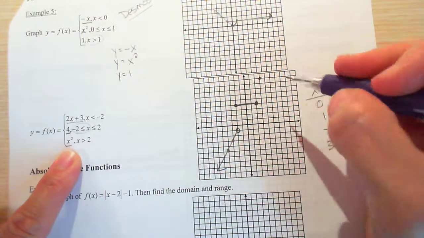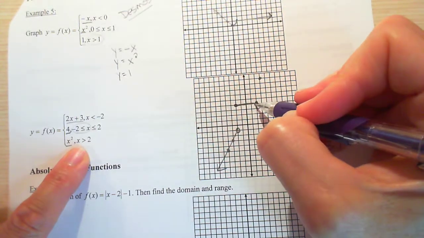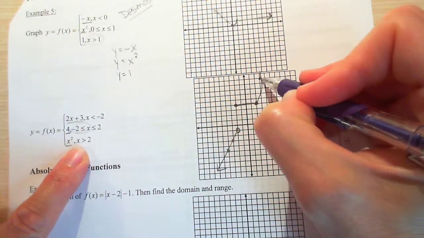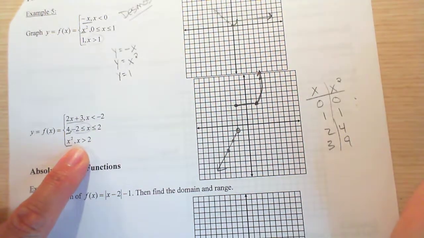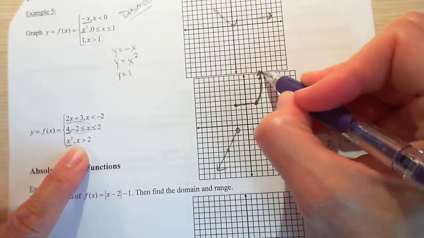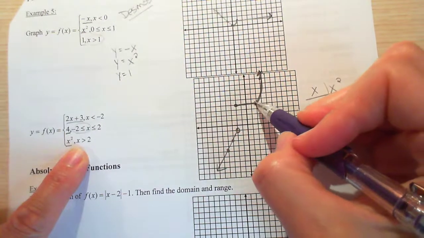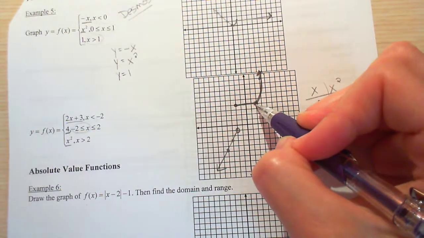That's that point. So from here over and greater than 2, I'm going to try to make this look like a parabola. That's not the best parabola, but it'll have to do. Okay? This 2 we already colored in here, so that would be a closed circle.